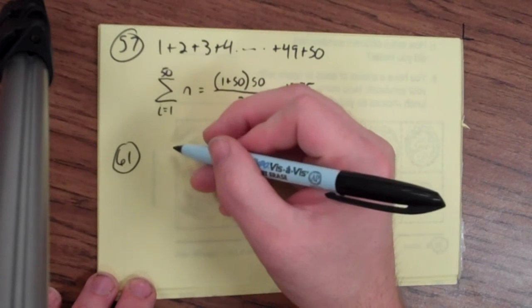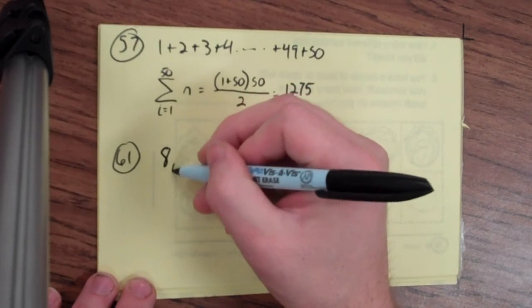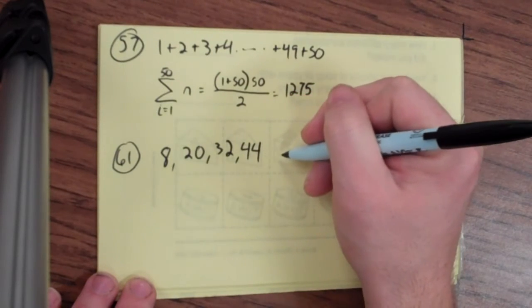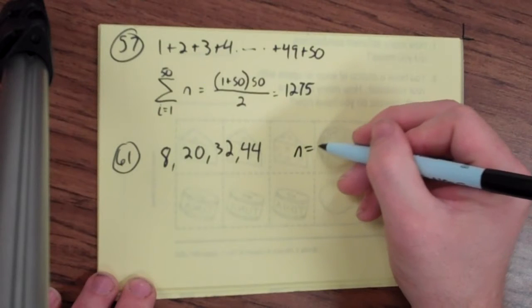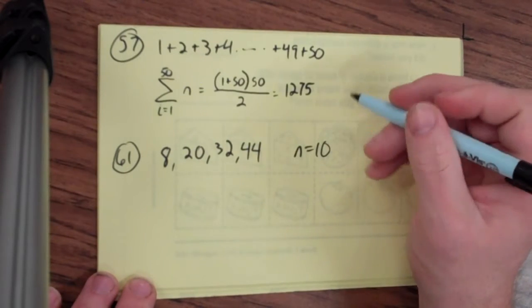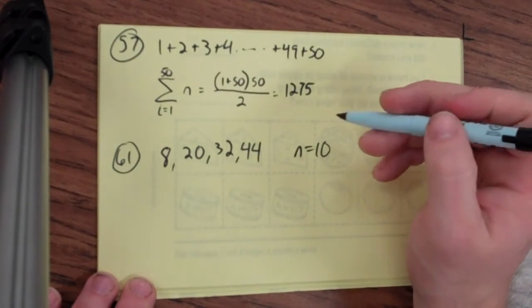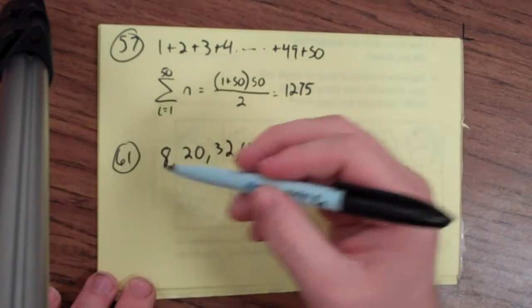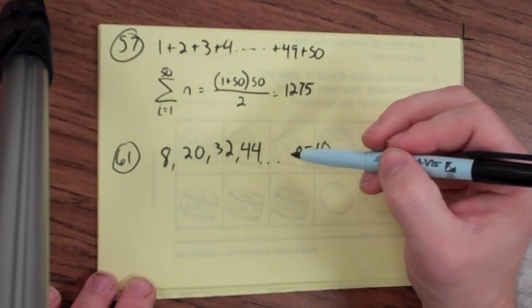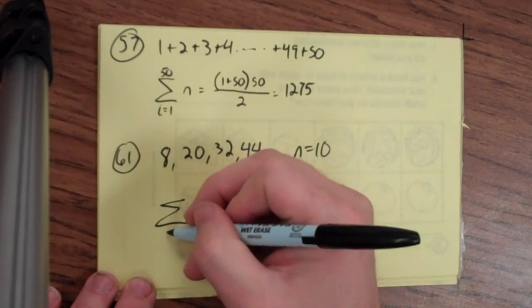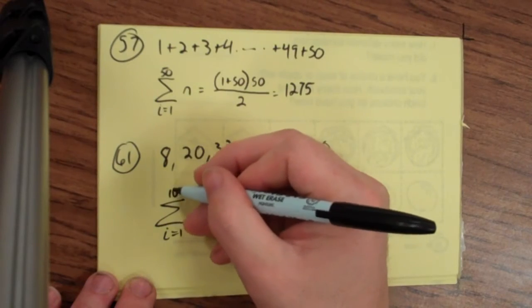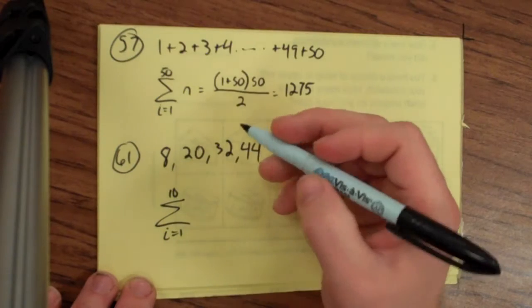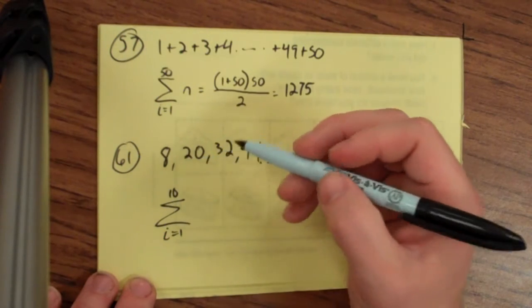So number 61, they want us to find, with this sequence, the 10th partial sum. This is what they're saying. Find the indicated nth partial sum. So the 10th partial sum means, following this pattern, find the sum of the first 10 terms in this sequence. And then we just need some kind of a rule. Okay? So we need to know a sub 0 and we need to know d.